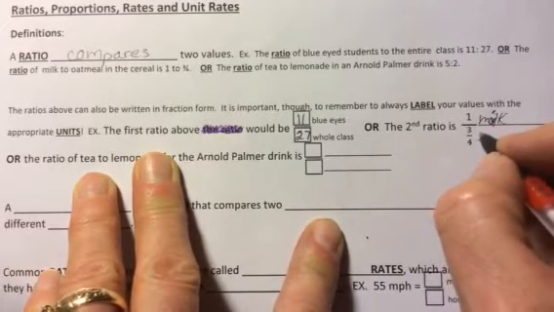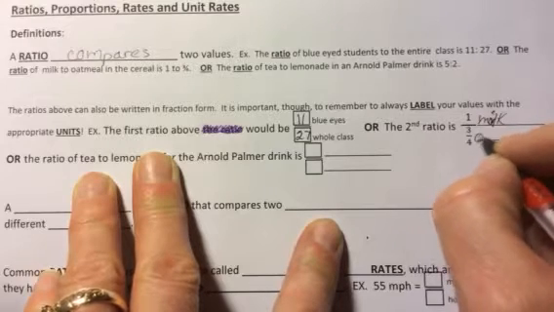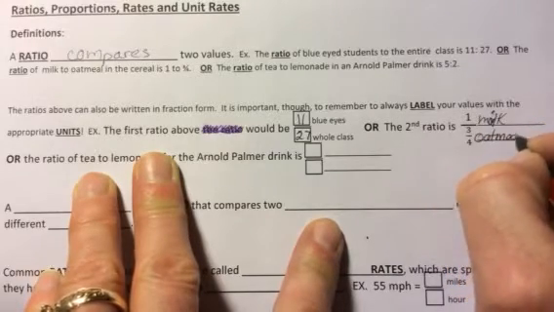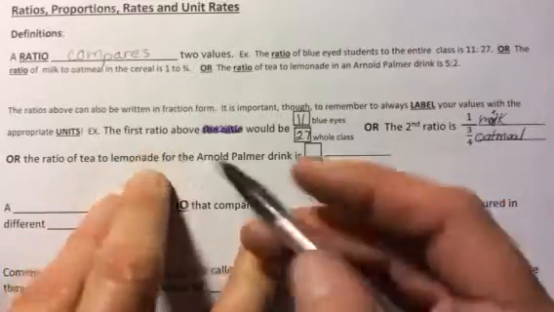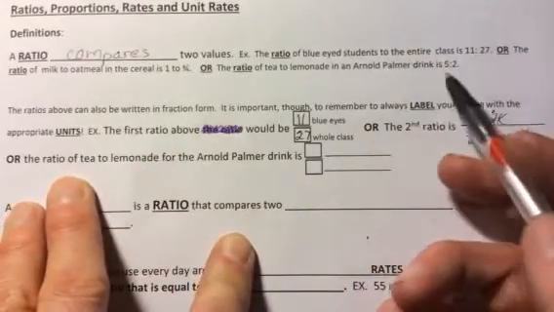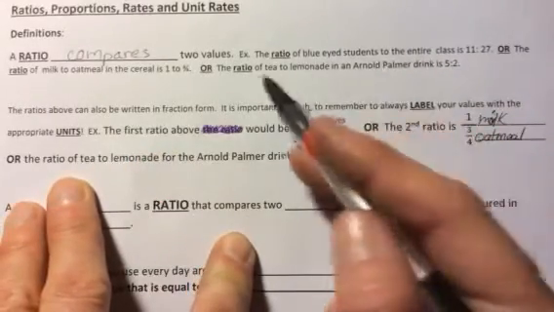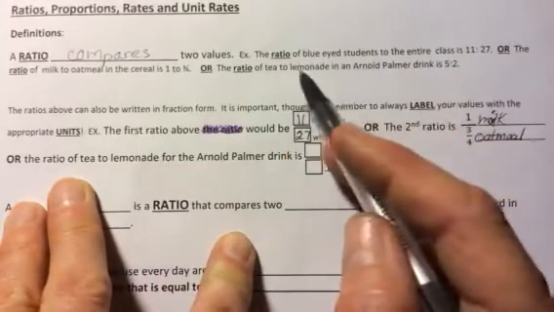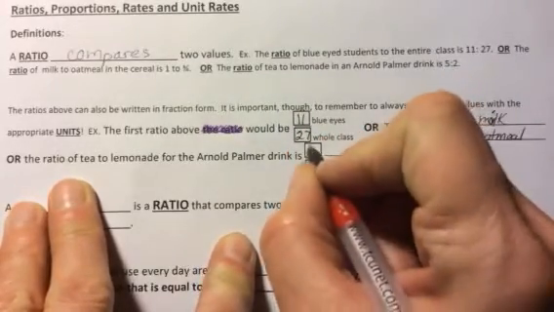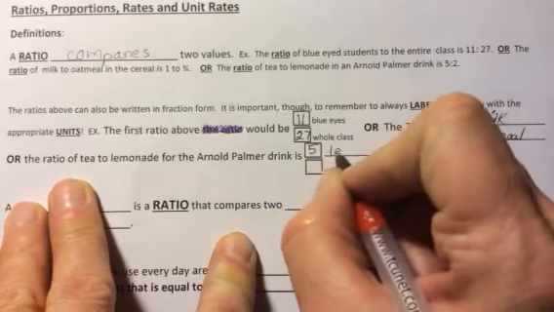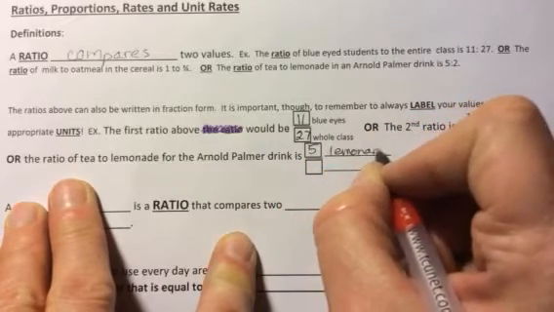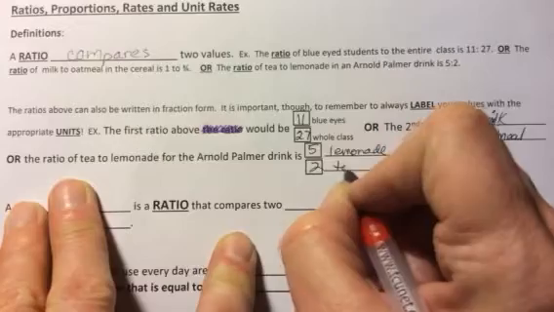To cereal, or oatmeal, we can say, is 1 to 3/4. Now, the last one is 5 to 2, lemonade. Oh, tea is 5 to lemonade, which is 2. So 5 parts of lemonade to 2 parts of tea.